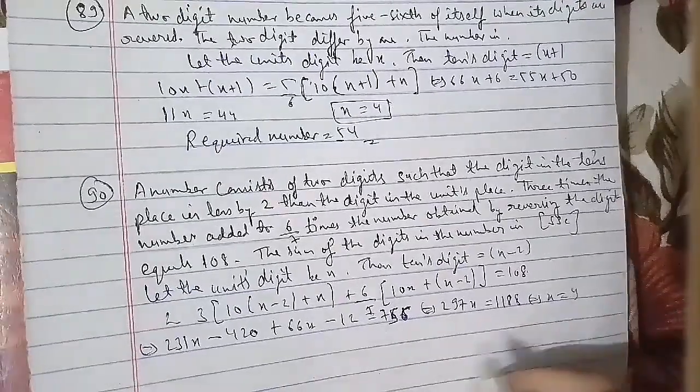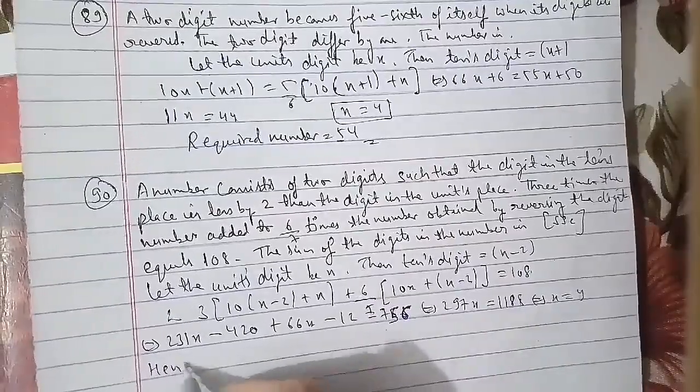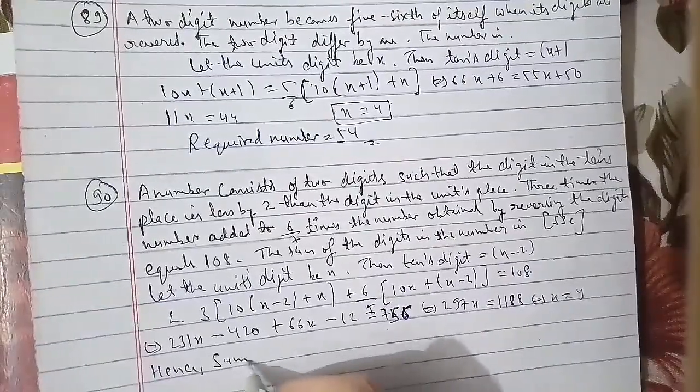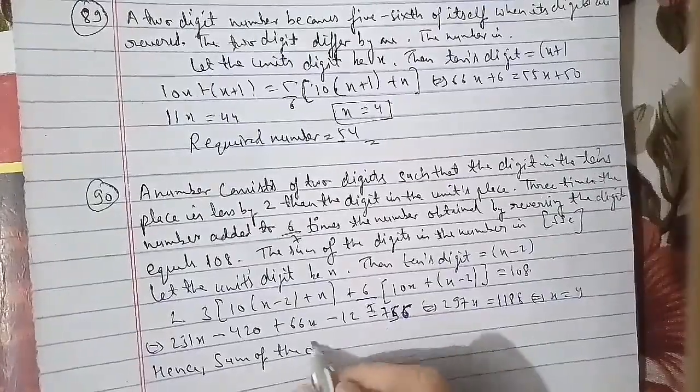Now we'll go ahead further and talk about another important question, which is the 91st question of the session.